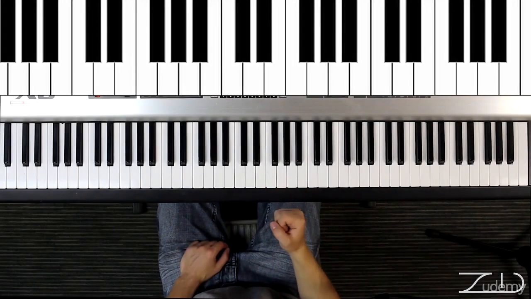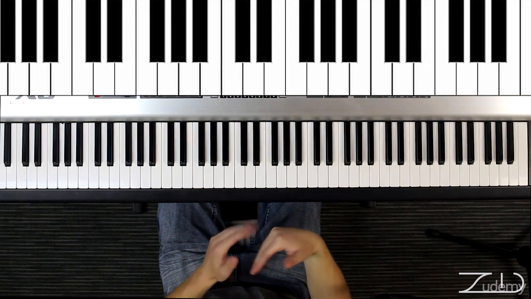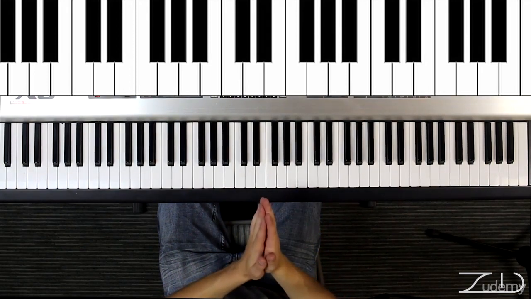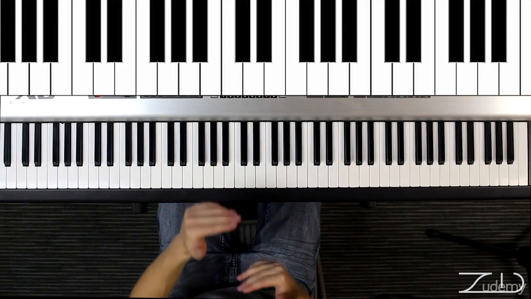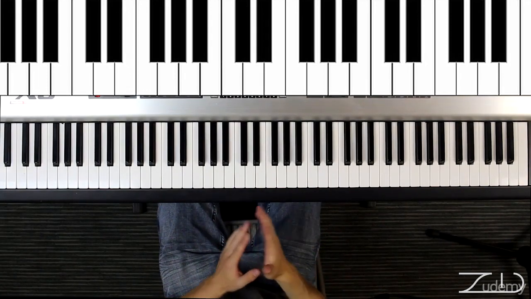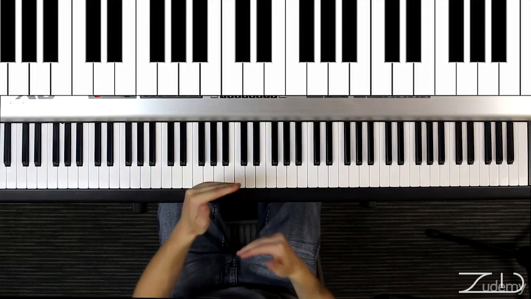Welcome to Basic Scale G. We have just completed the C scale and now we're moving on to the next scale, which is going to be G. This is the second exercise of the second half of my course. This is the second exercise of the basic section, and this is the second exercise of just the scales.